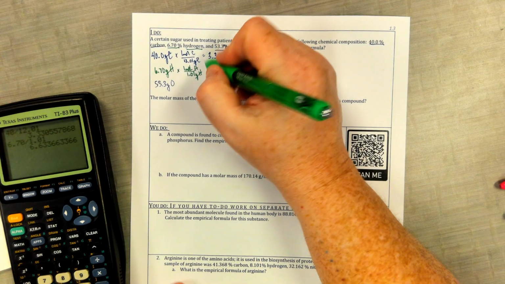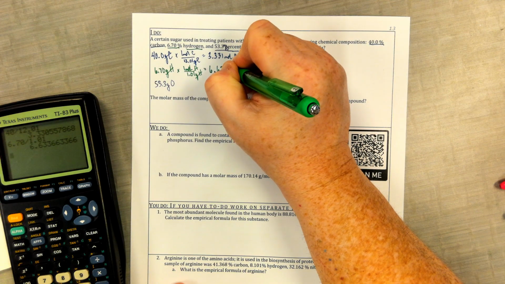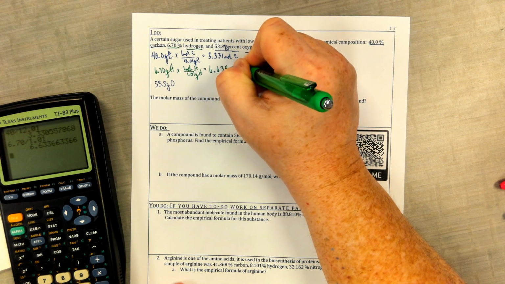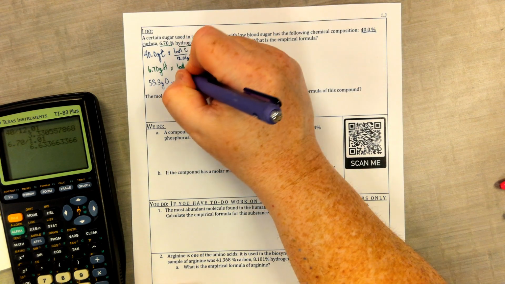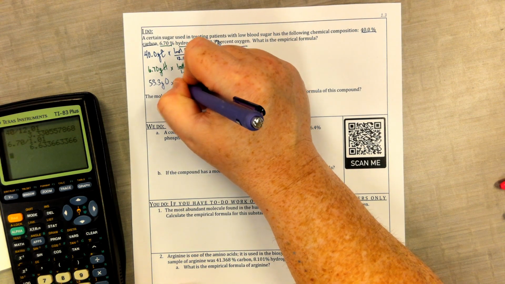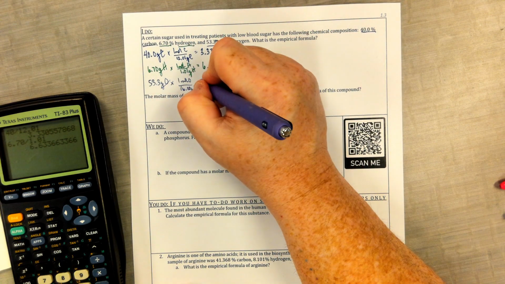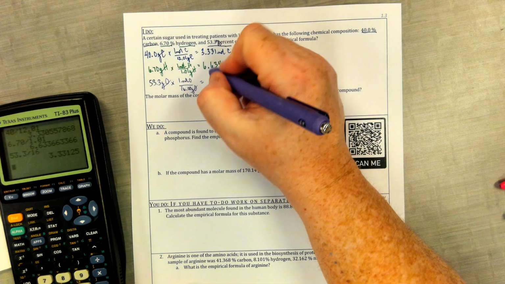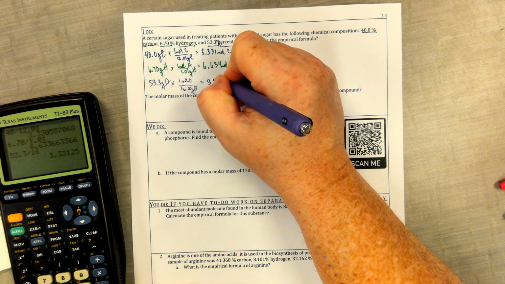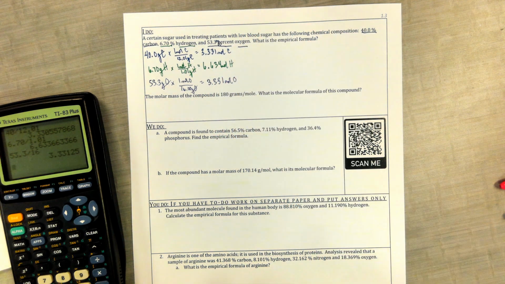So that is 6.634 mole of H. And then the last one, oxygen times 1 mole of O over 16 grams of O. Grams of O cancels. 53.3 divided by 16 is 3.331 mole of O. Okay.